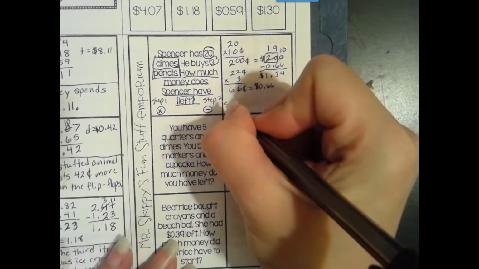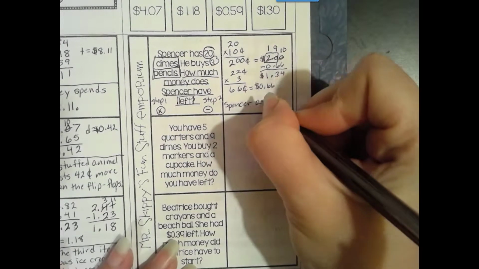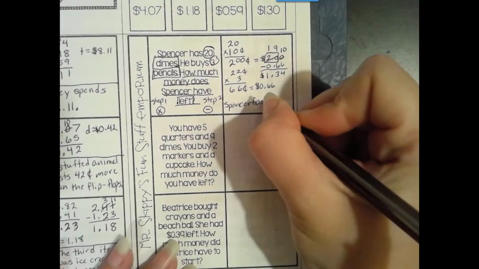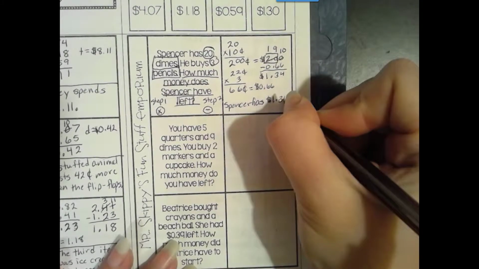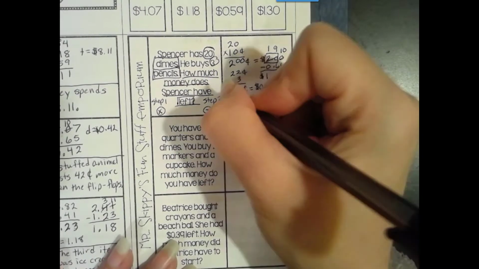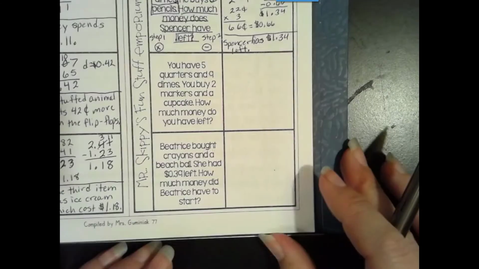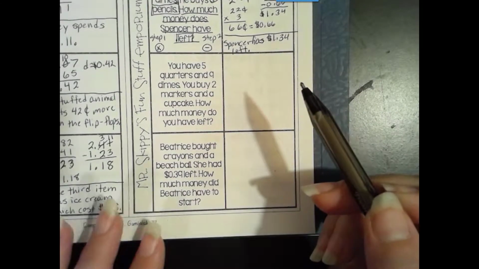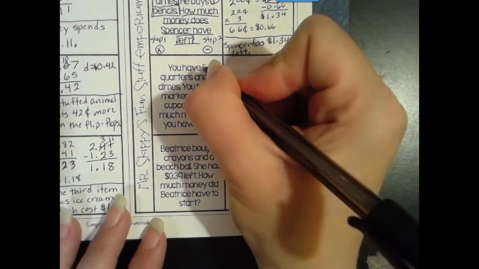Spencer has, forgot the H, has $1.34 left. Sorry, those ran together. For some reason, I forgot the H for that word. Another reason why you use pencil for your notes.